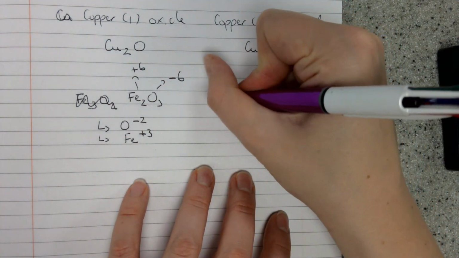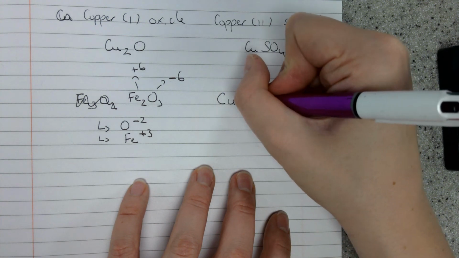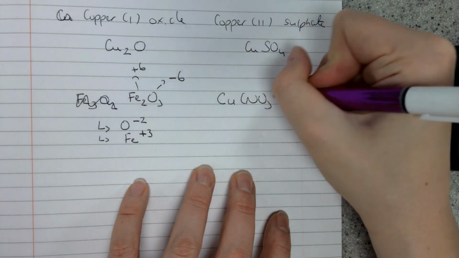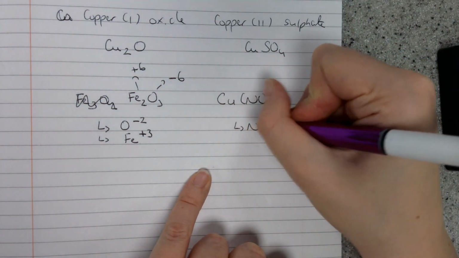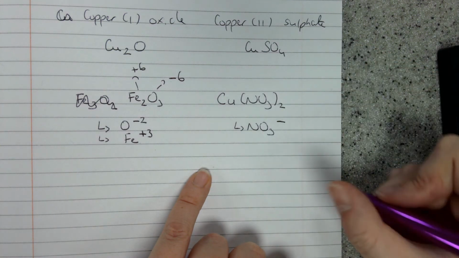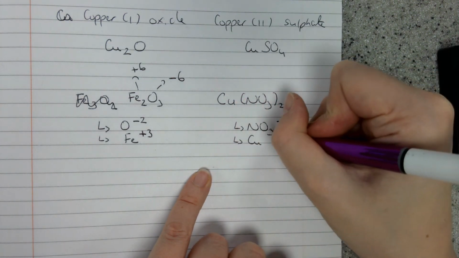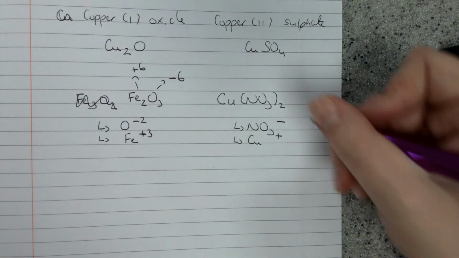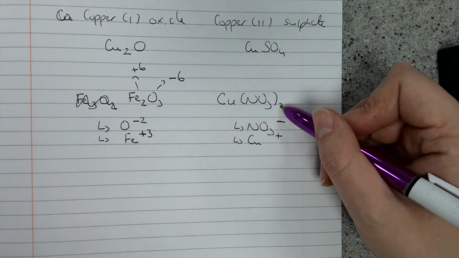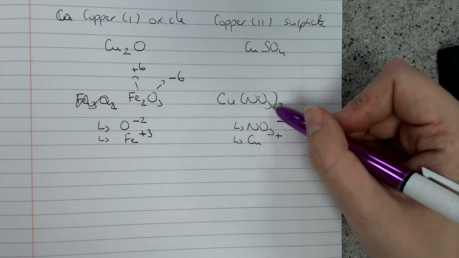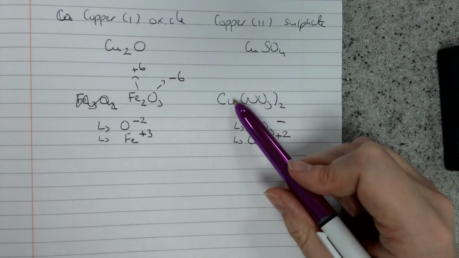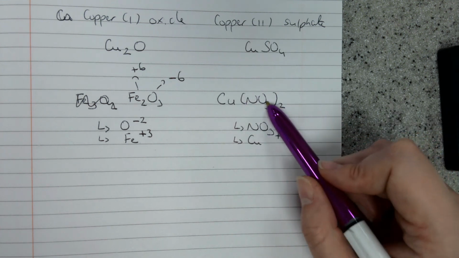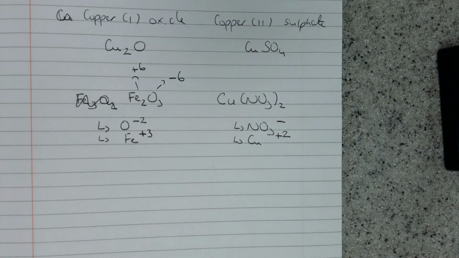If I gave you another one, if I gave you Cu(NO3)2, and they asked you to work out the charges, all right, I know nitrate is NO3-. It's always got a minus charge, but I don't know what charge is on the copper. I know it's going to be plus, but is it +1? Is it +2? If I needed 2 nitrates to cancel out the charge on copper, it means I've got 2 negative charges overall. That must mean that copper has a +2 charge. +2 from copper, and now I've got -2 from the 2 nitrate. So you can use the formula to work backwards and work out the charge that's on your transition metal.